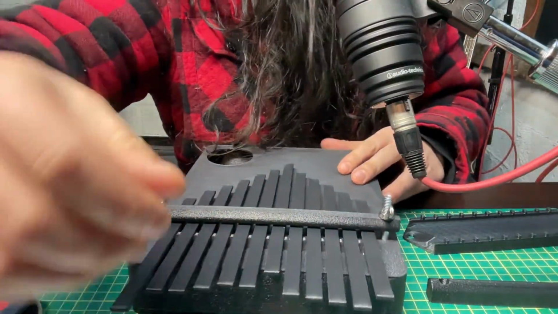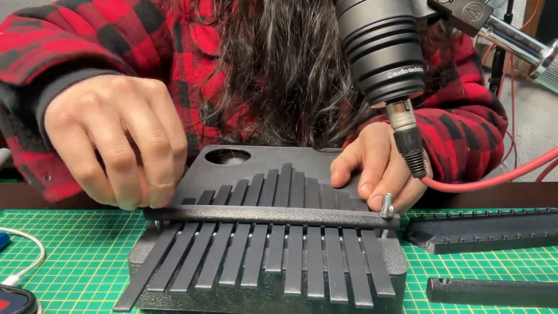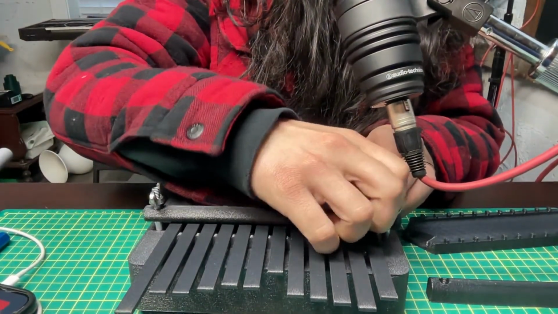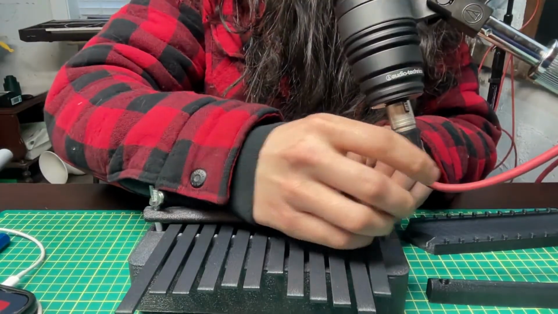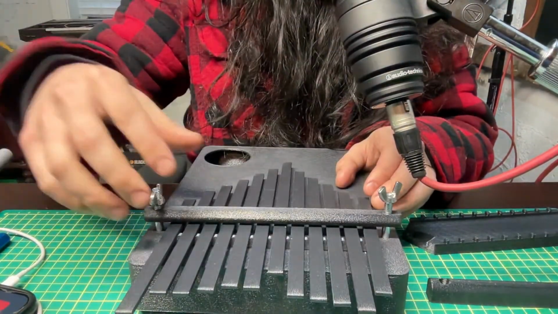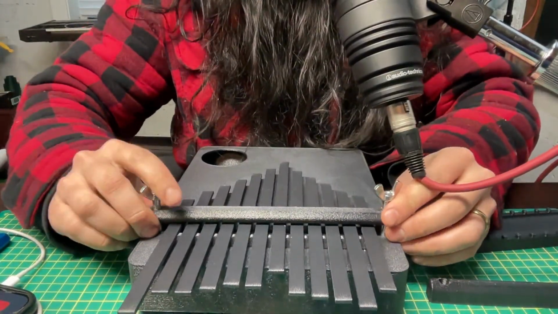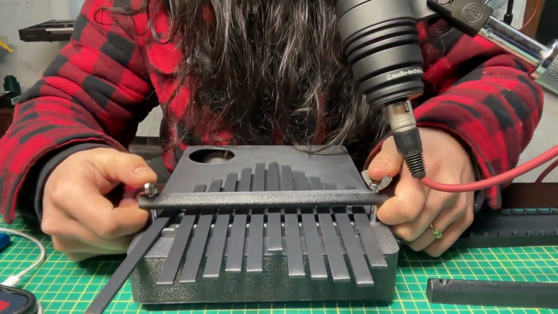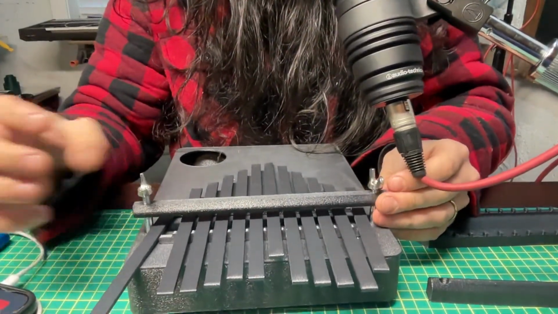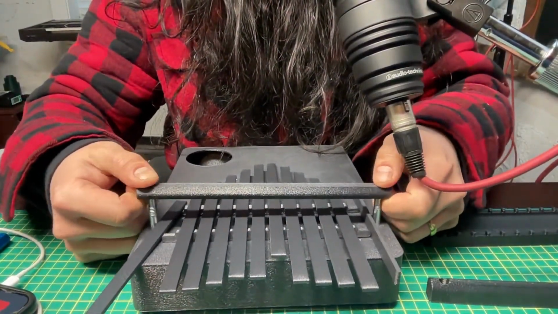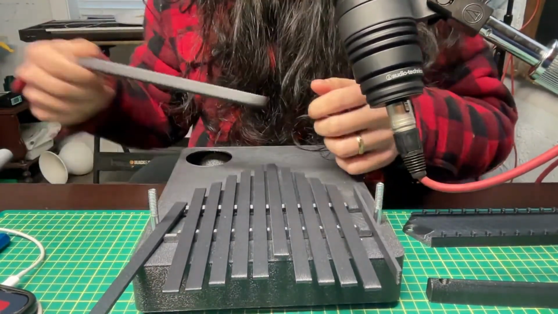Okay. Oh god, this is gonna be a nightmare to take apart, isn't it? It's gonna be so cool though. Okay.